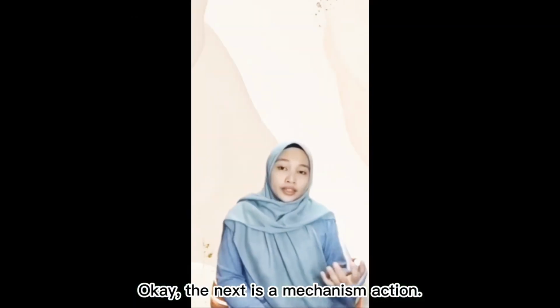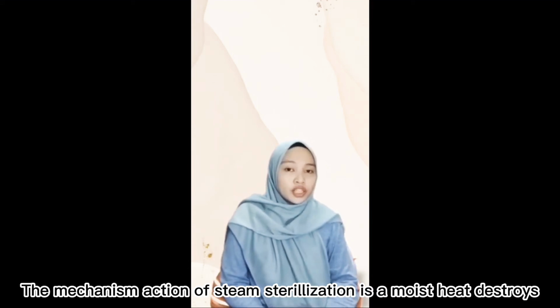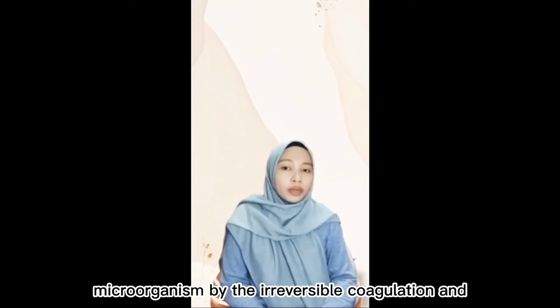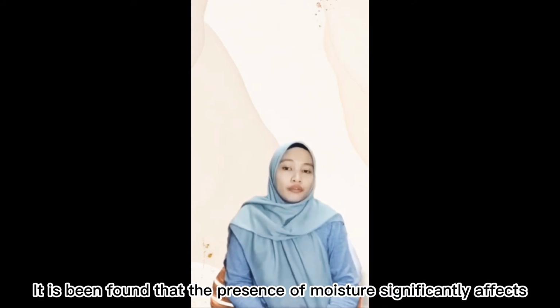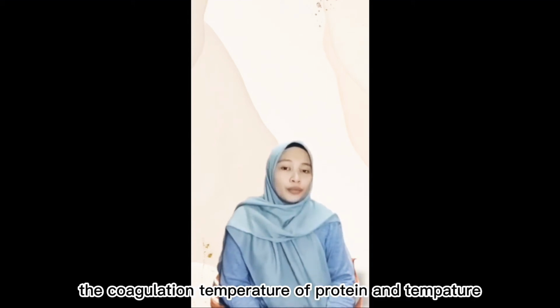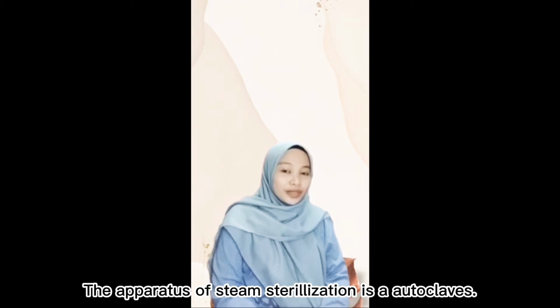Okay, the next is the mechanism of action. The mechanism of action of steam sterilization is that moist heat destroys microorganisms by the irreversible coagulation and denaturation of enzymes and structural proteins. It has been found that the presence of moisture significantly affects the coagulation temperature of protein and the temperature at which microorganisms are destroyed. The apparatus of steam sterilization is an autoclave.